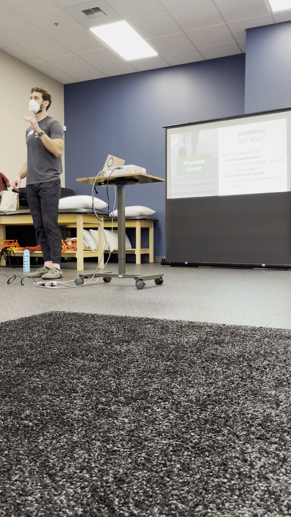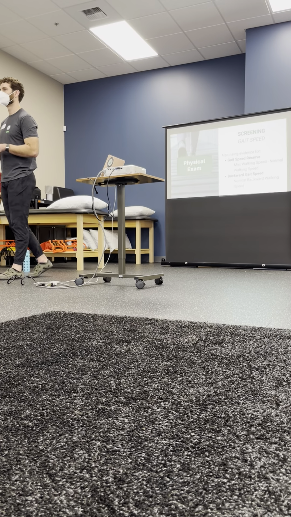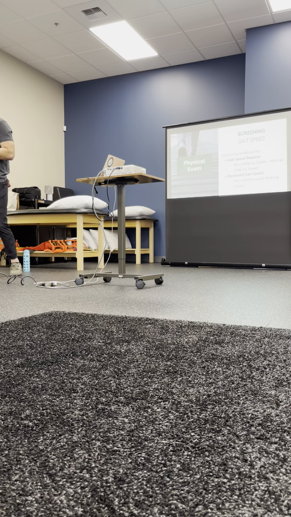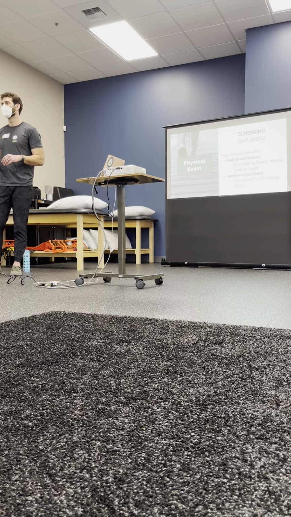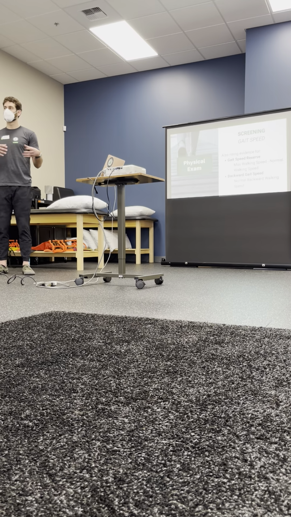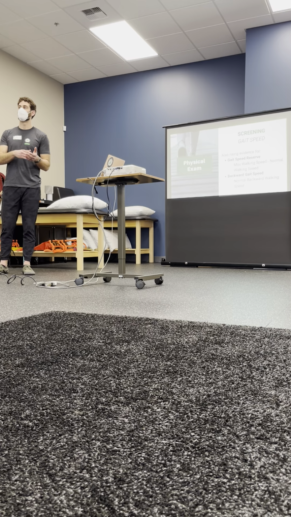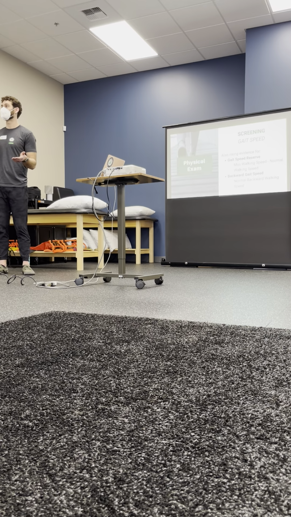Another option for gait speed, with growing research in this area, is gait speed reserve. Anybody heard of this one? You can think of it as physical reserve, but for walking speed. There's their normal self-selected pace minus how fast they can go, their top end.